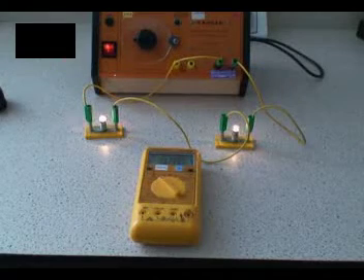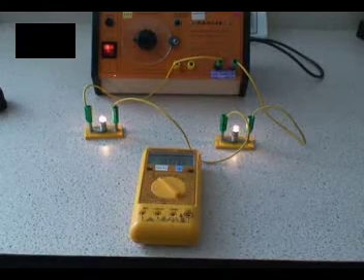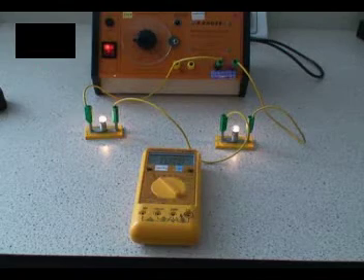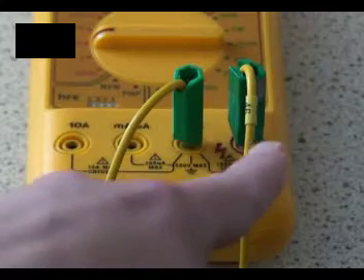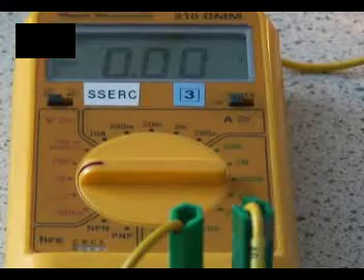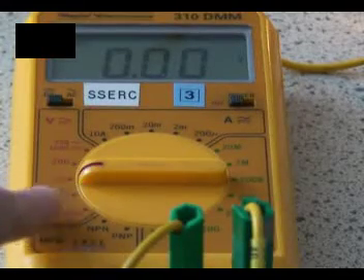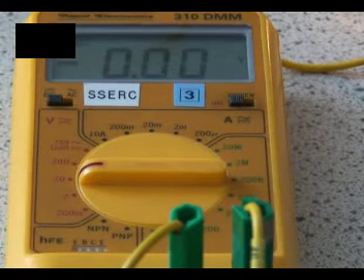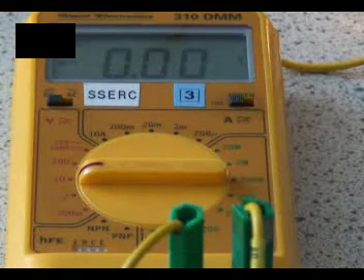The next measurement I'm going to make is of the voltage or potential difference across one of the bulbs. This time I've put my leads into V and COM, and I've set my selector dial to 20 volts. That's usually suitable for most school applications.